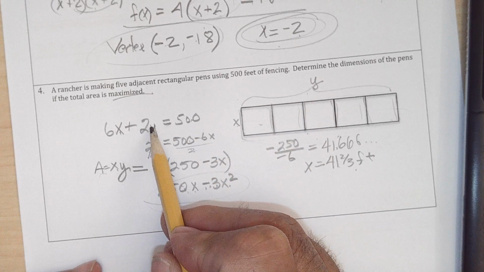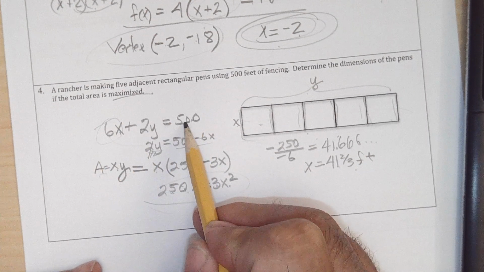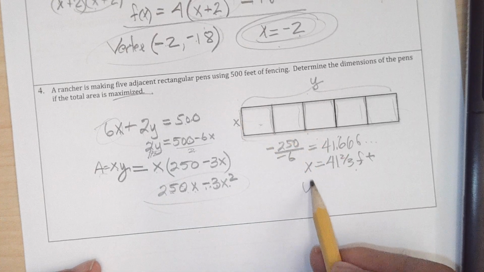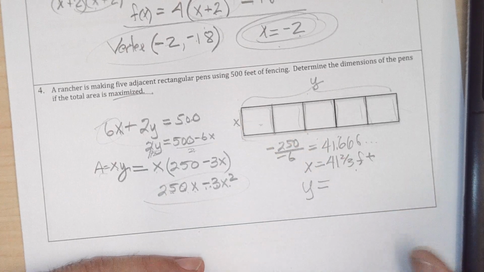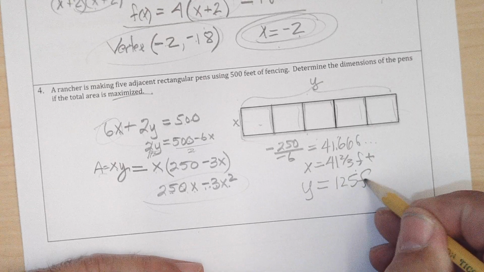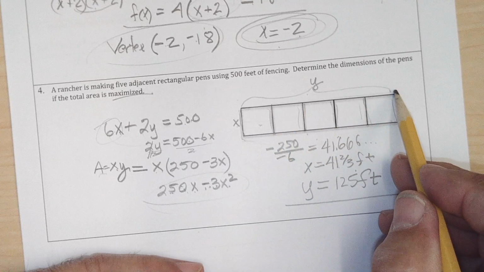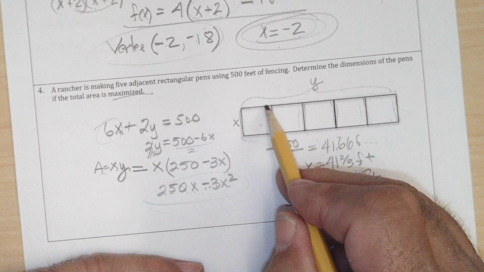So the 2y, this is 250, subtracted from the 500, I get 250 divided by 2, and y has to be half of 250, which is 125 feet. So the whole length is 125 feet, or just one pen.